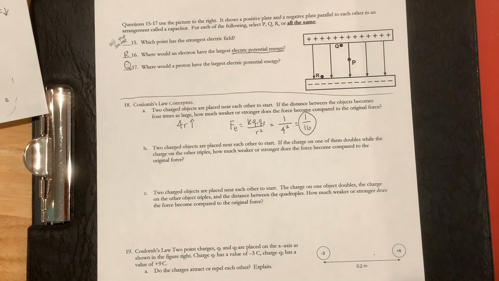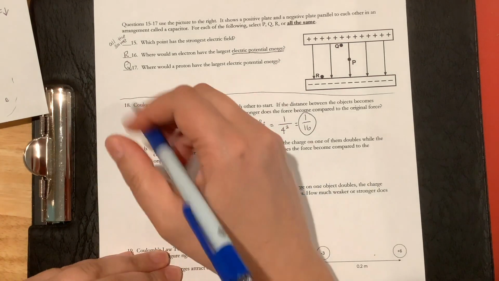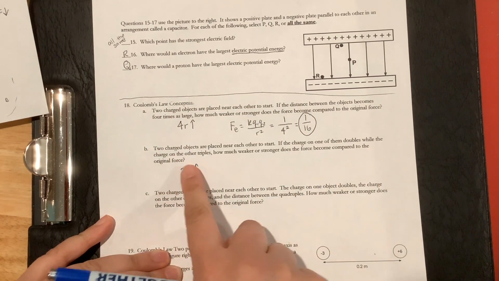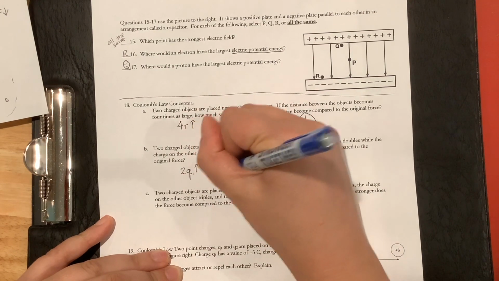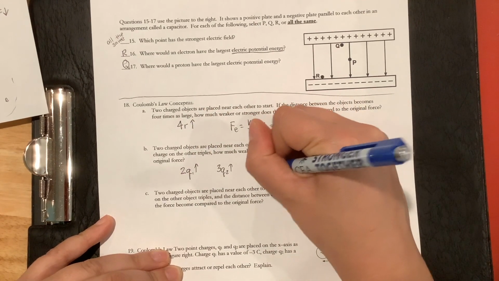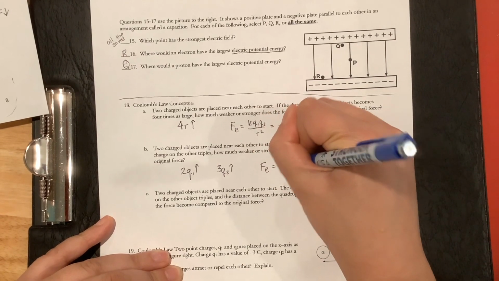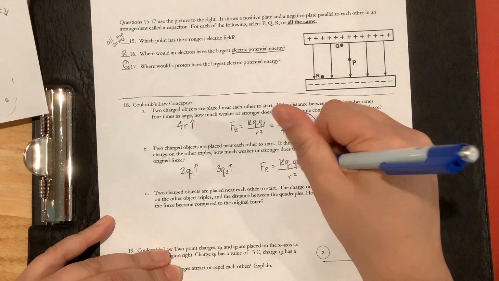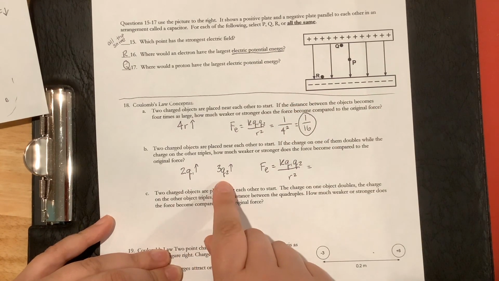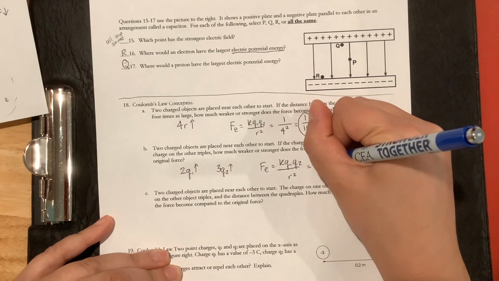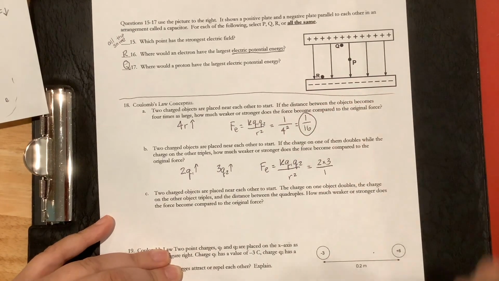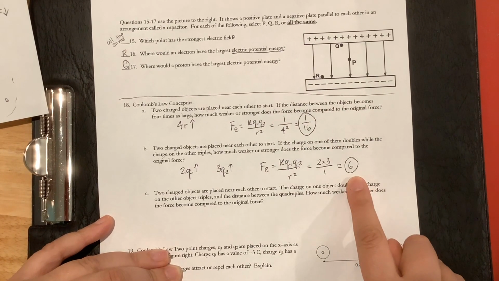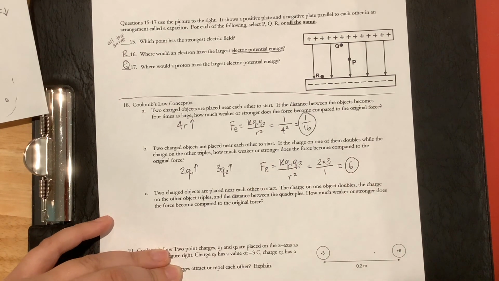So let's try this method again. If the charge on one object doubles and the charge on the other object triples, I know I'm expecting this force to increase. So I'm going to write down the original equation, KQ1Q2 over R squared. I'm going to put everything in as a 1 except for Q1 and Q2. I'm going to put that in as a 2 and a 3. 2 times 3 over 1, that's a 6. This makes 6 times more force than original.